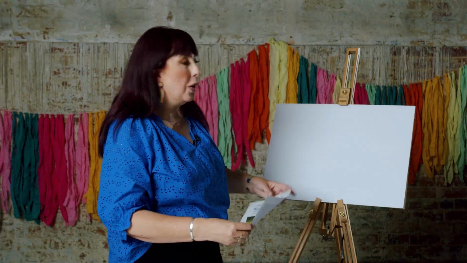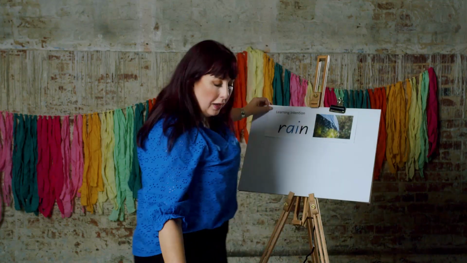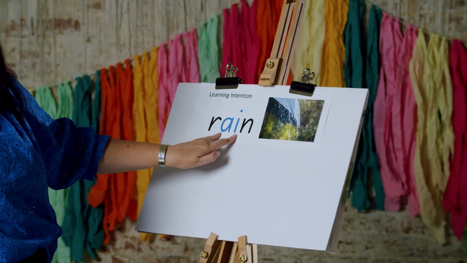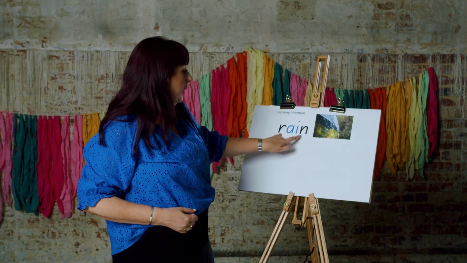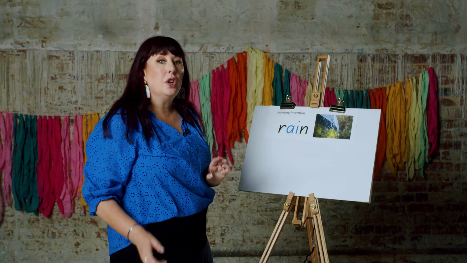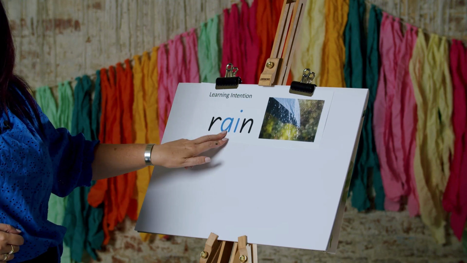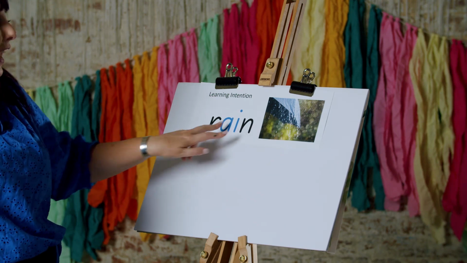Today, we're going to remember another digraph that you may have learnt at the end of last year, and this is a really useful one when we're spelling and writing. So this is the digraph AI. AI, in the middle of a word, says the long vowel sound A. This word, rain, is our key word. So can you say with me, AI, rain, A. Let's do it together. AI, rain, A.